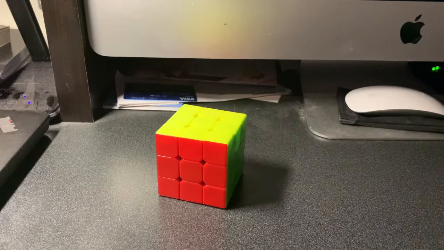Cube, and this is part 2 of this series. I advise you to watch part 1 before you watch this video, because we're going to be continuing off where we left off in part 1. As we mentioned before, we are using a method called CFOP. If you really want to hear more, it is in part 1. So at the end of part 1, using beginner CFOP, we were able to solve the first 2 layers.